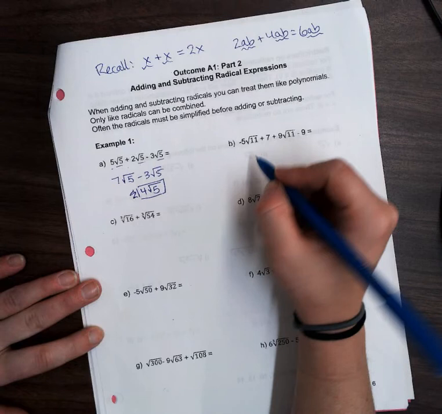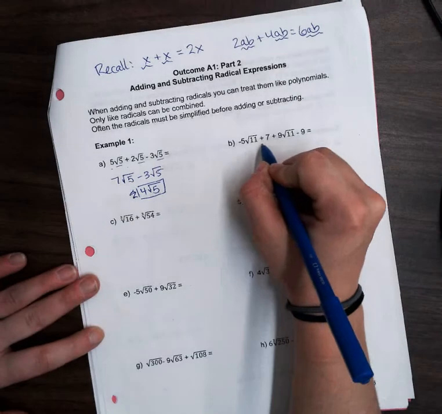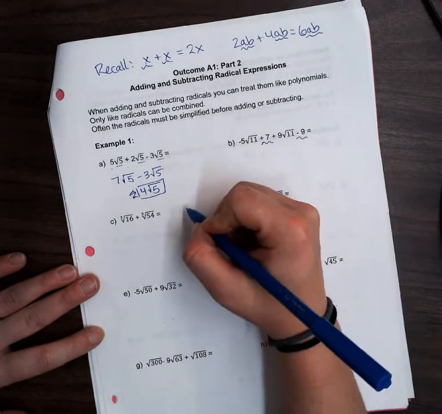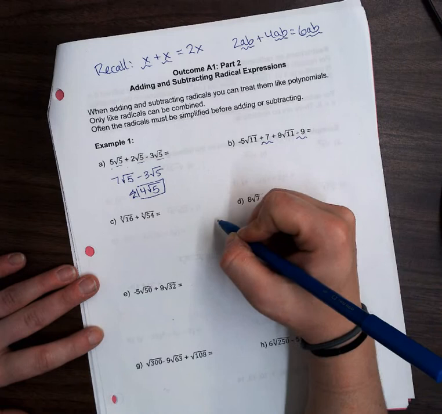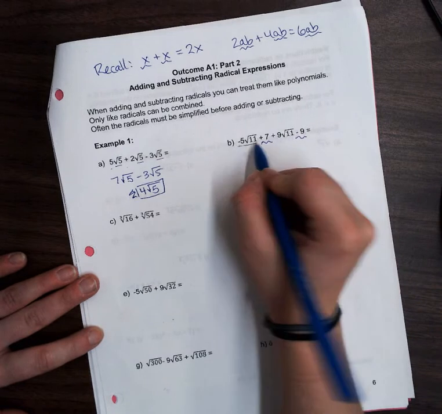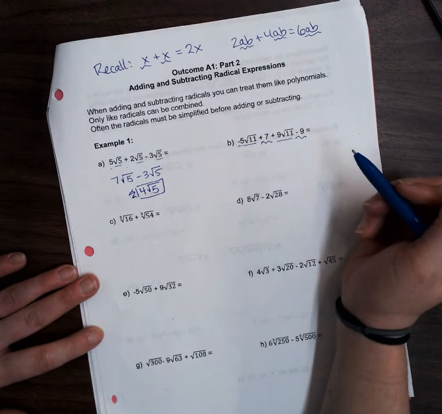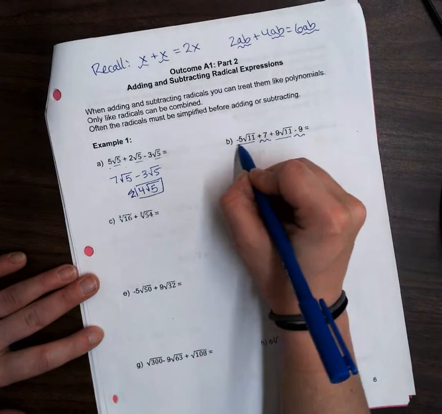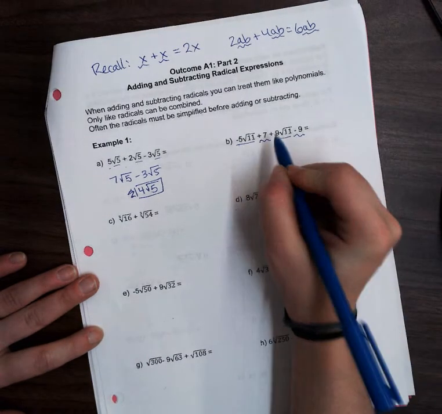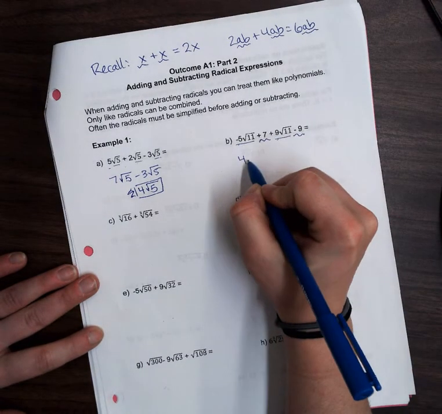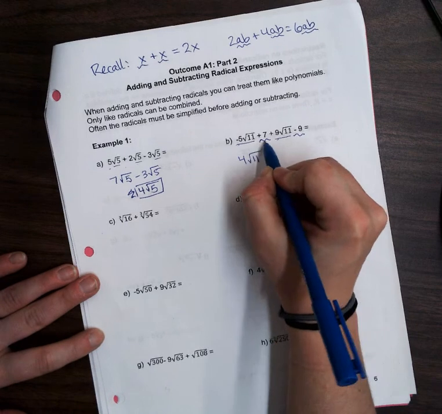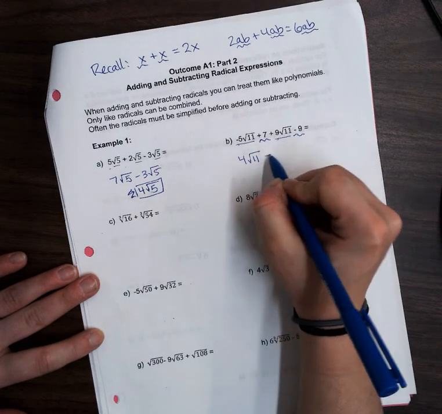For b, notice we have a constant and a constant. Those two are like terms, and so they must go together. And then we also have square root 11 and square root 11 on each of those terms, and so those must go together. So we have negative 5 root 11 plus 9 root 11. So altogether we have 4 root 11. And then 7 take away 9 is negative 2.